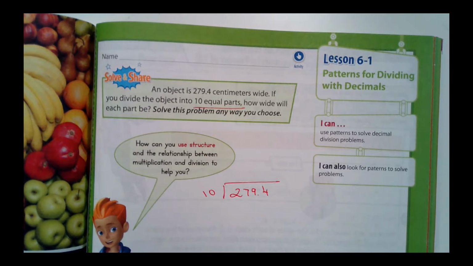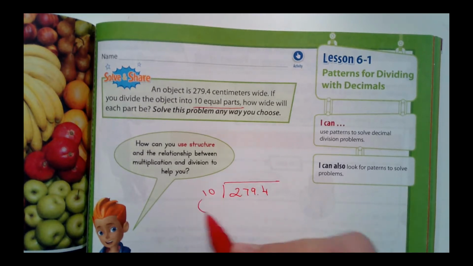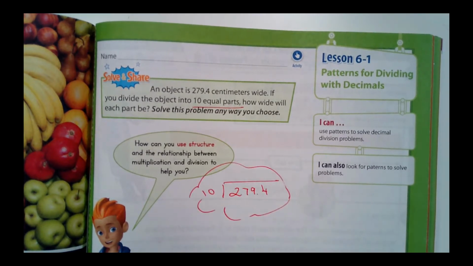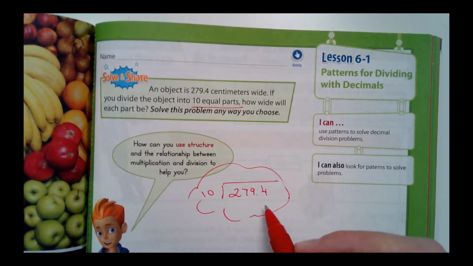But remember, anytime you divide something by 10, all you're doing is moving the decimal over one place. You don't have to do it this way. So the question is, which way do you move the decimal over?